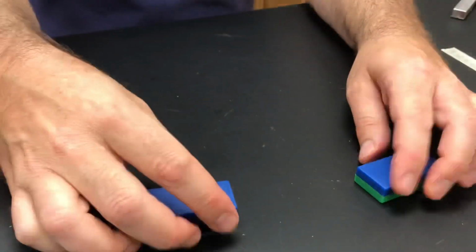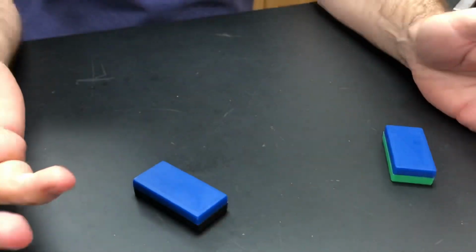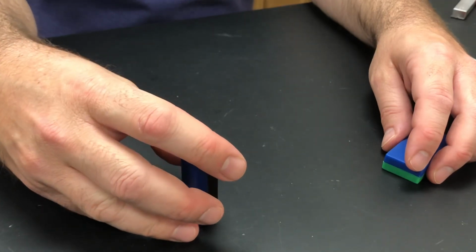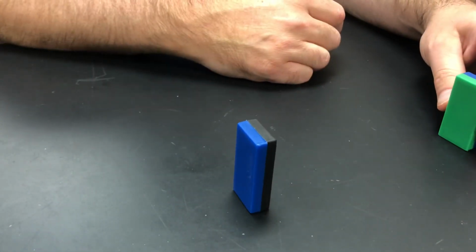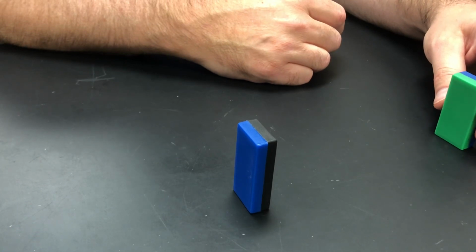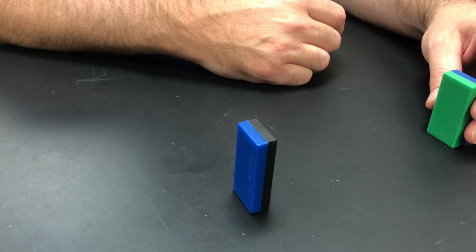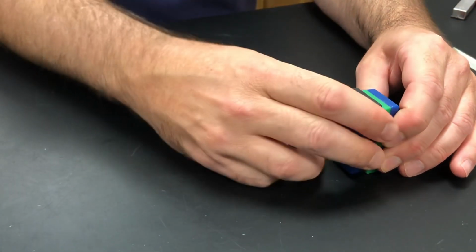Now these are different because they don't have north and south ends, okay? So you would have to figure it out based off of whether they repel or attract. So I'm just going to put one here, and I'll put the other one right here, and I'm going to move it towards it because right now they're not interacting. So let's see what happens as I get closer to it. Let's see what happens.